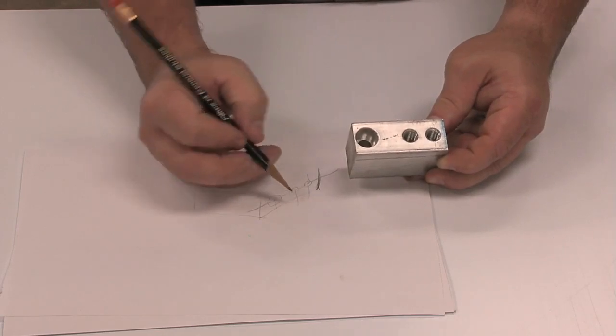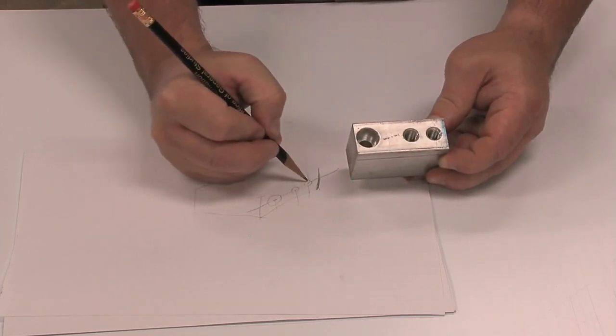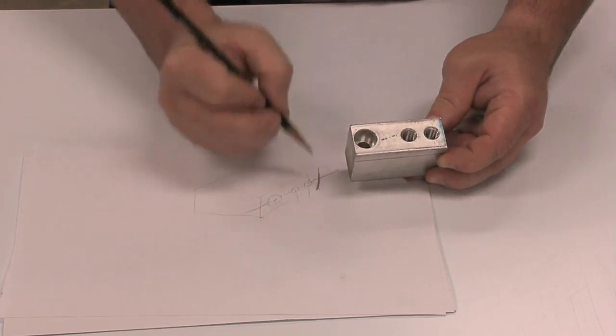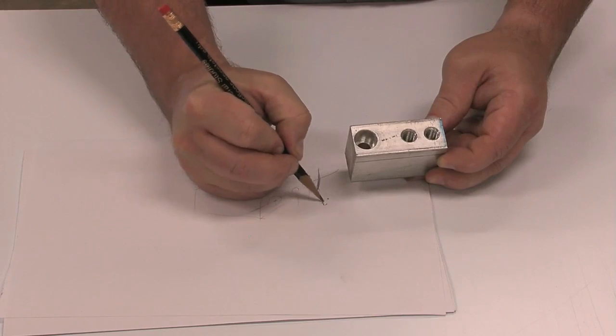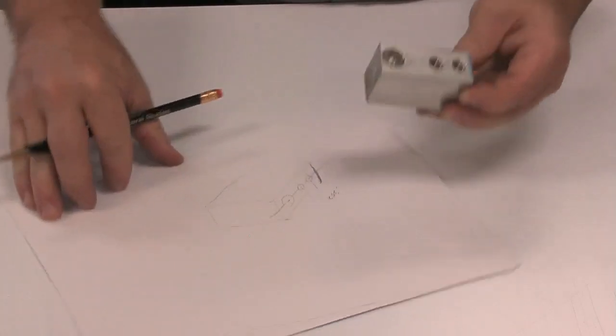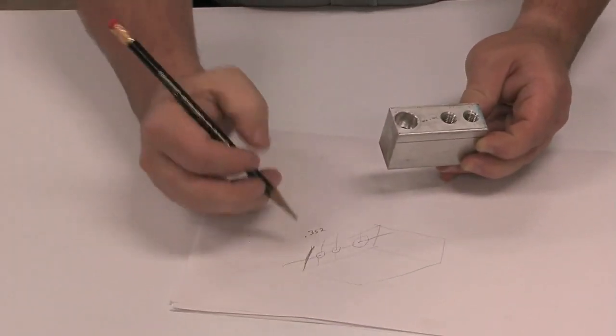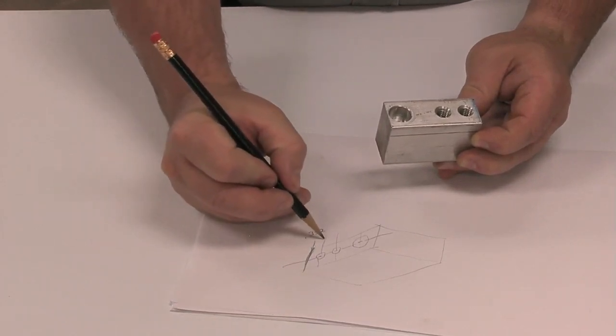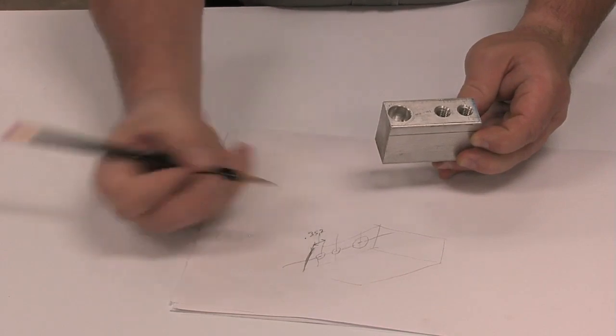So for instance, from measuring this before, I know the center of this hole is 0.352 or 352 thousandths from this edge to here. And I want to give myself some sort of indication that it's between these two lines.